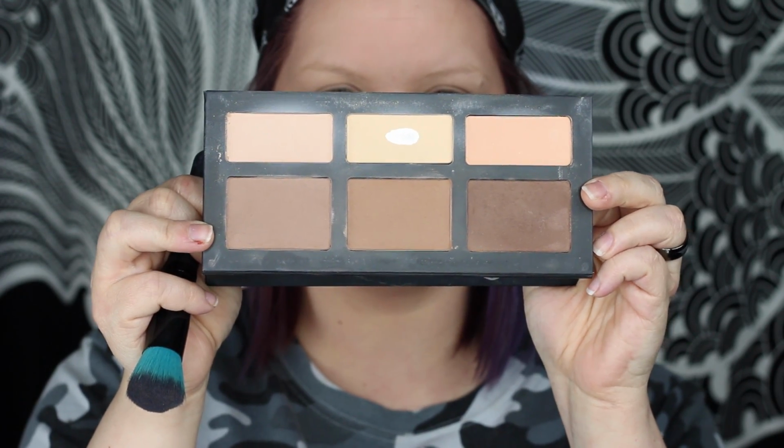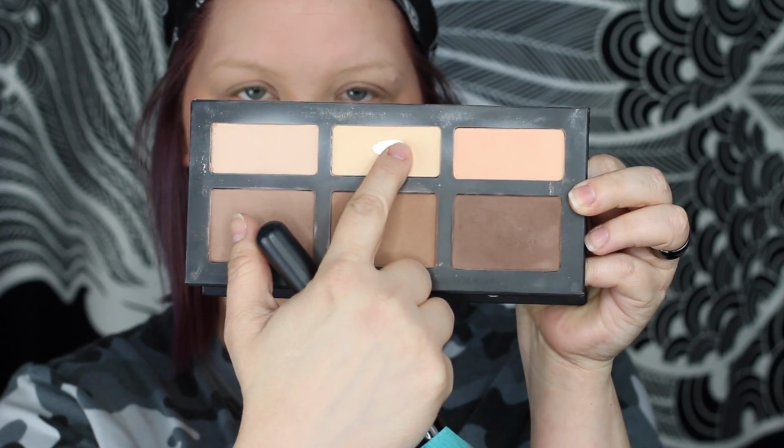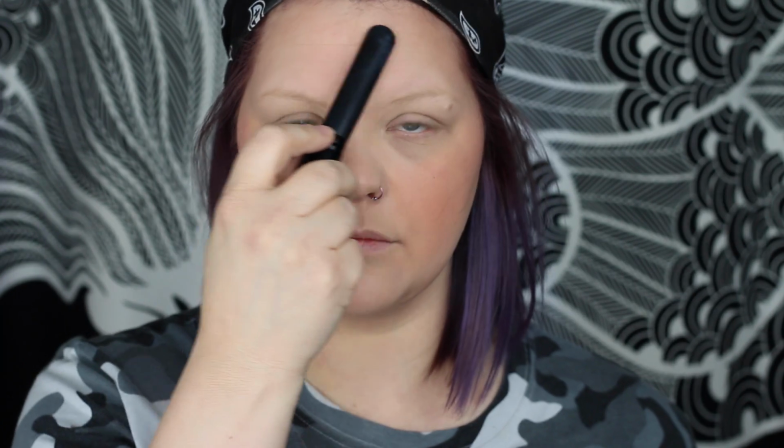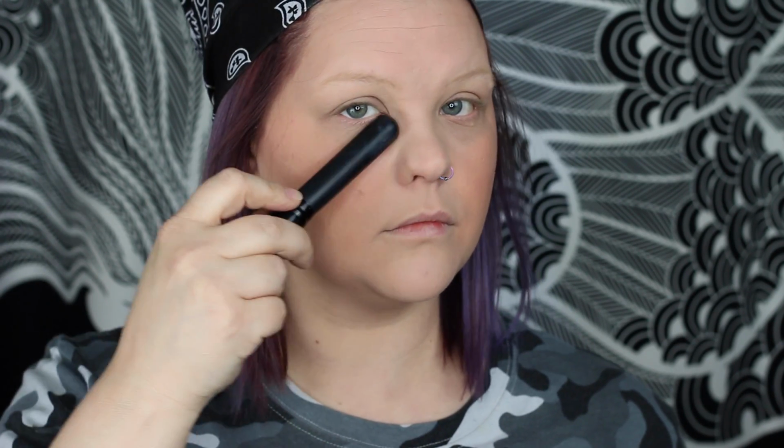So now I'm going to go in with the Shade Light contour palette from Kat Von D with the highlighter. Now in highlighting, you want to do the highest points of your face, your forehead, your cheekbones, underneath on your chin. And I like to go back in with just a little bit of extra powder under where we did the dark contour, just to kind of make that seem more visible.